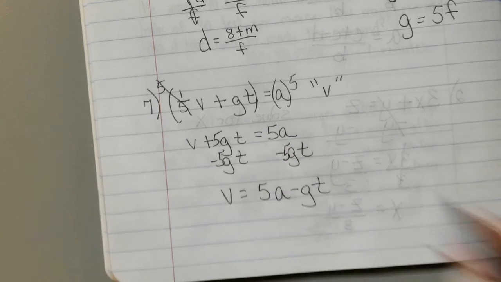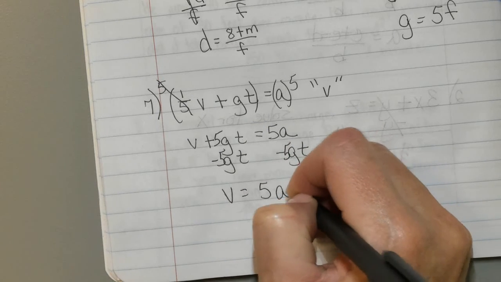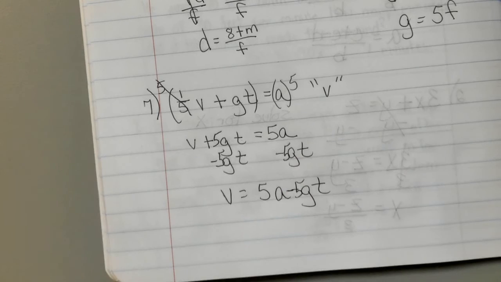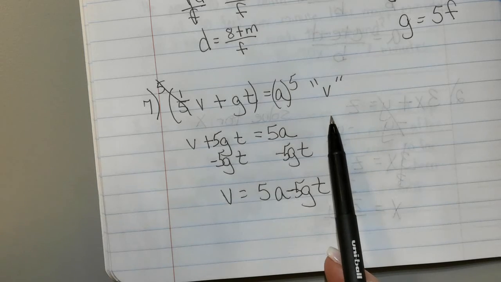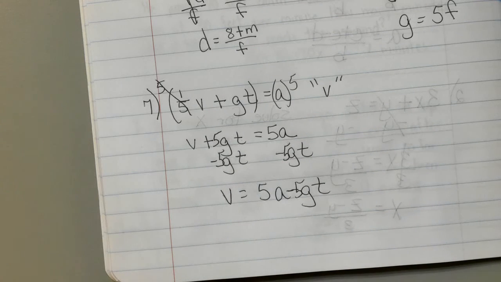Thank you, Ann Abbott, for saying that. I would have just breezed on by it. So yeah, we do end up with V equals 5A plus 5GT. Because if we had moved the GT in the beginning and then multiplied by the 5, it would have gotten it on that end. So we could have done it either way. Okay. All right. Good deal.